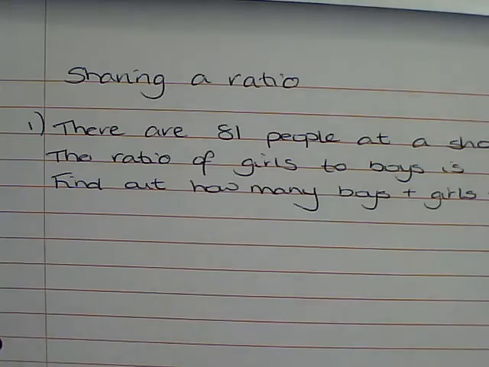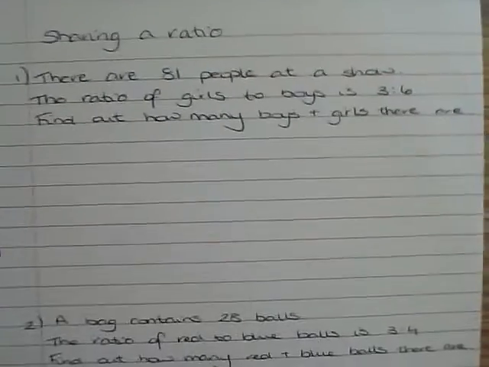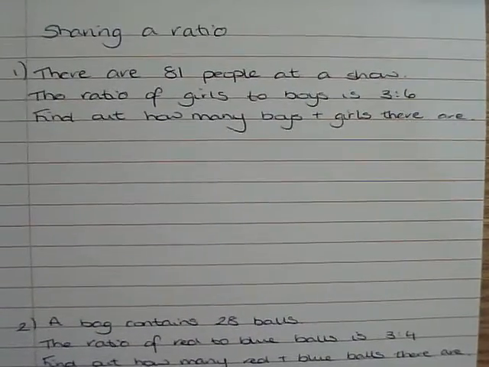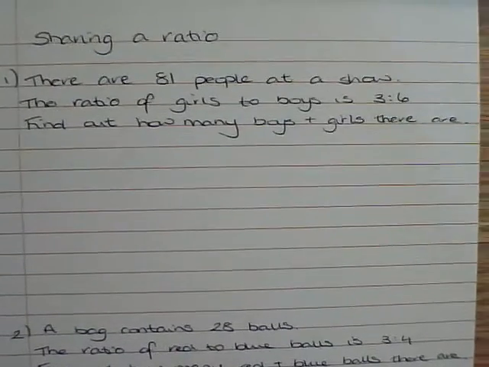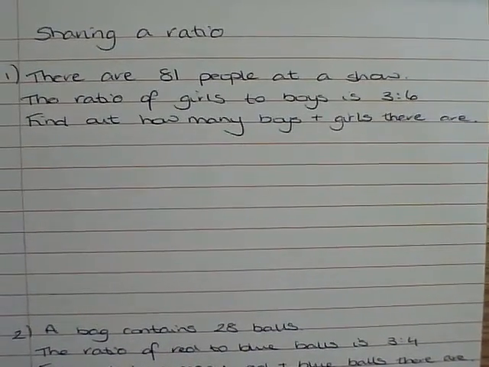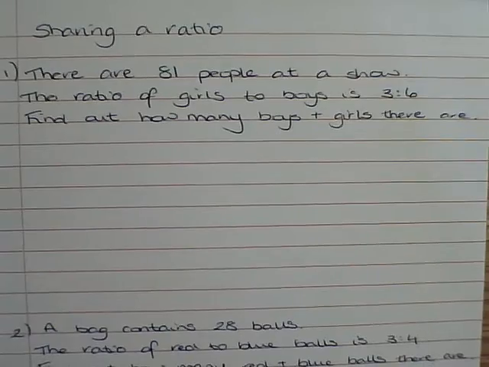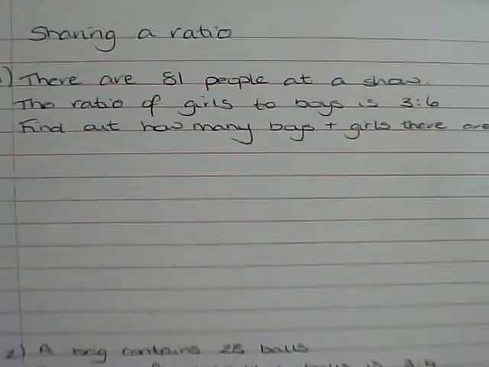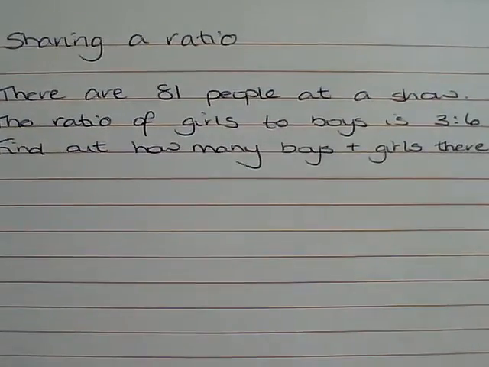So this week we're looking at ratio, which is a new topic, and this video is on sharing a ratio. So here we've got the question: there are 81 people at a show. The ratio of girls to boys is 3 to 6. Find out how many boys and girls there are.